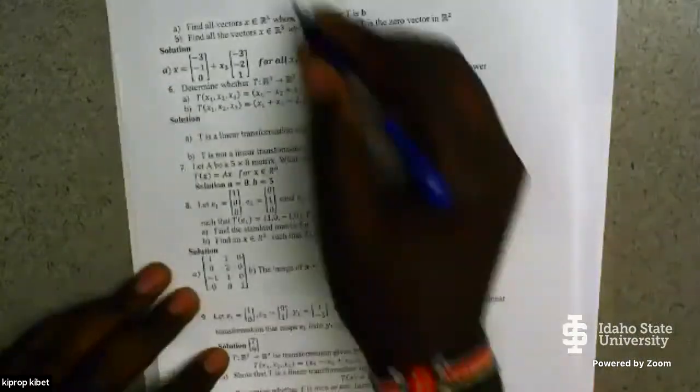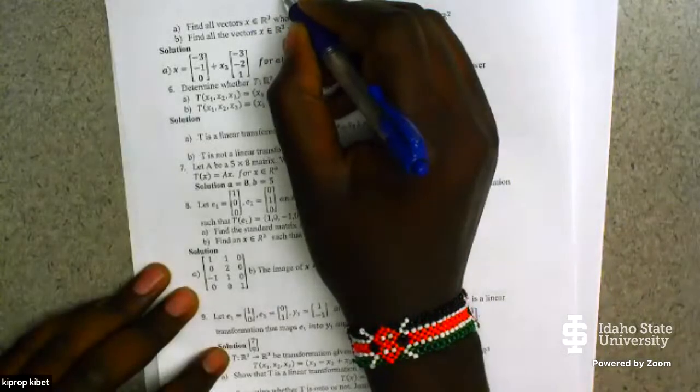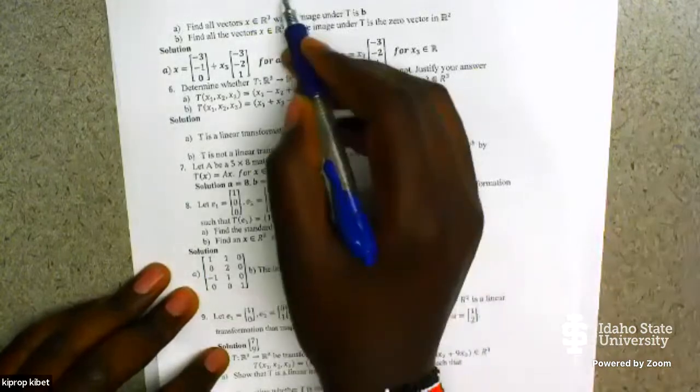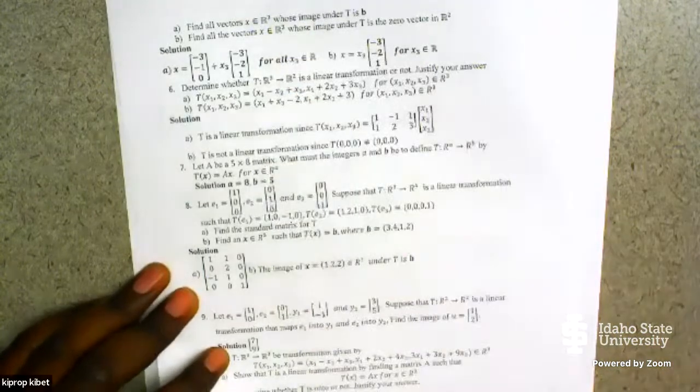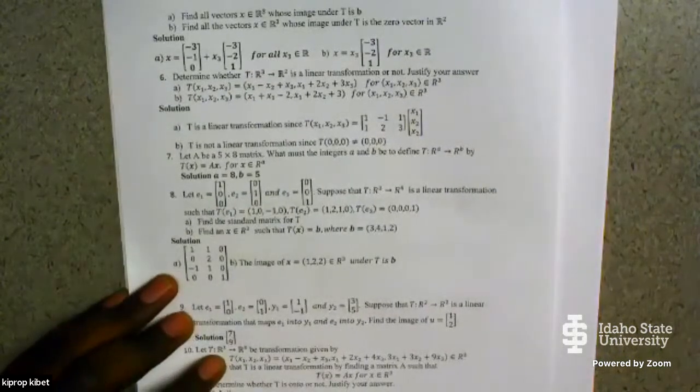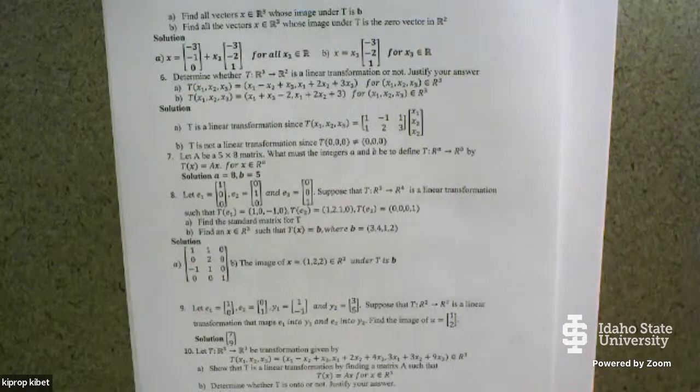We are basically looking for the solutions of x. To get the solutions of x, you just reduce it completely.